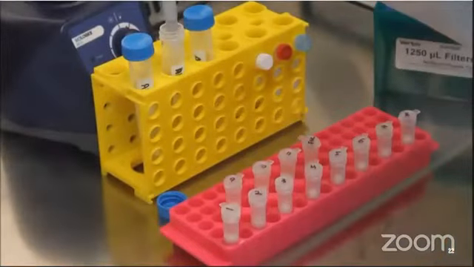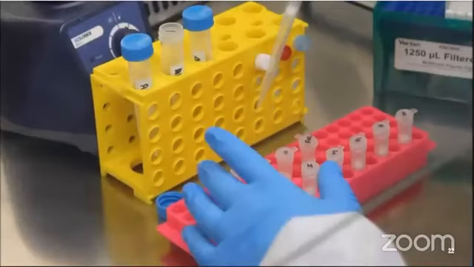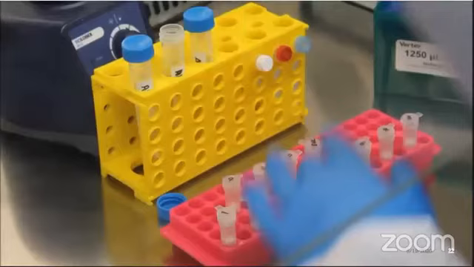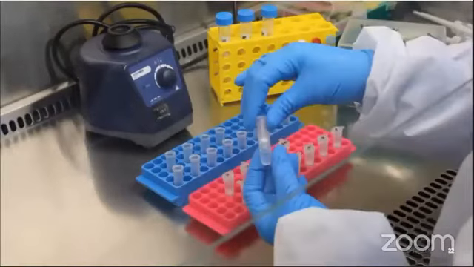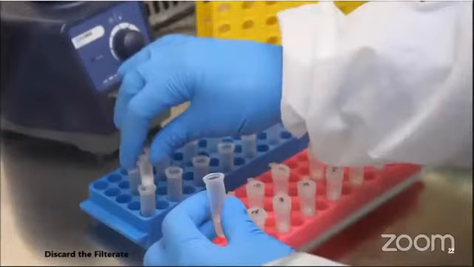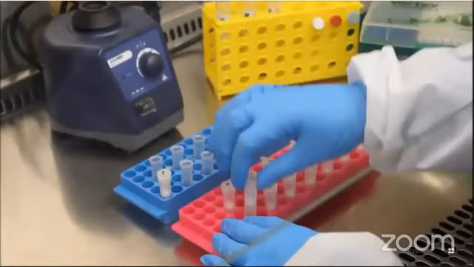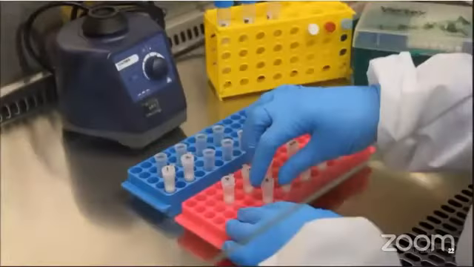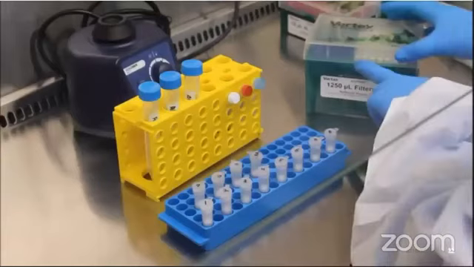These buffers contain chaotropic salts that increase the solubility of non-polar substances in water. They denature the protein because they have the ability to disrupt the hydrophobic interactions, but they do not denature the DNA or RNA. Now discard the filtrate and place the column into a fresh collection tube. This is the ENC, the last one, the extraction negative control.